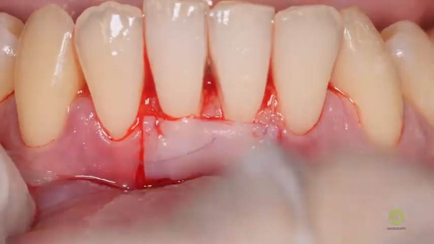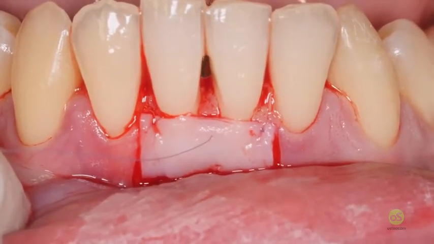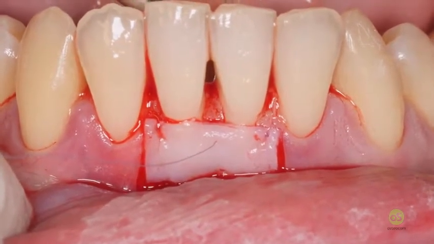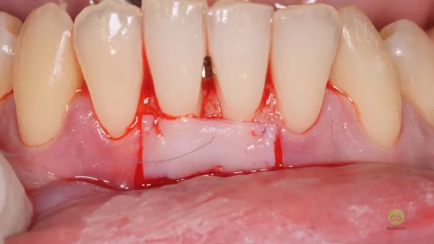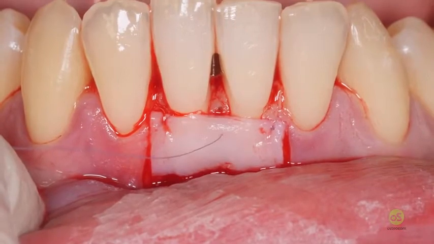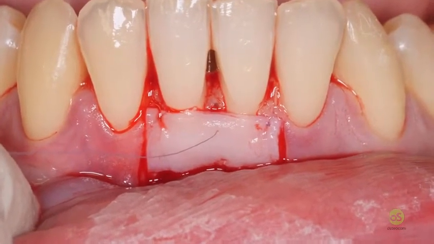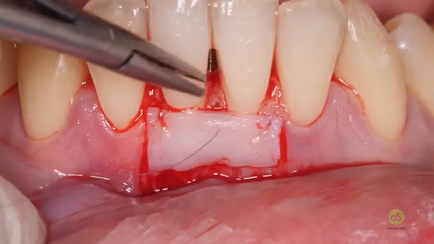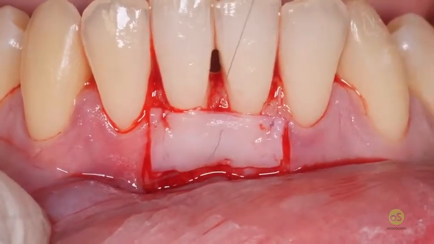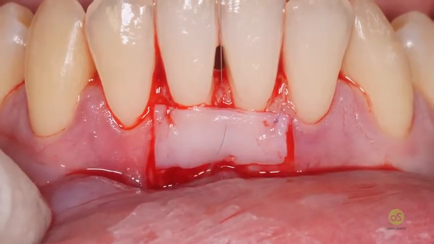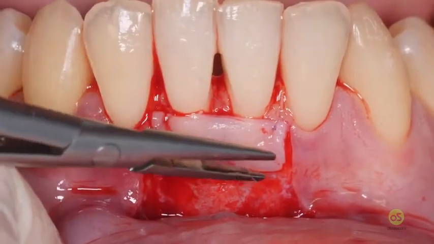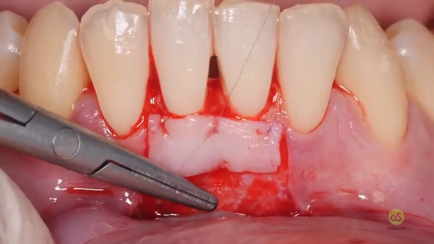Then with a horizontal mattress I perforate the papilla from the lingual aspect and get out at the base of the desepithelialized anatomic papilla with the needle. You see here, I get out here. So when I'm closing the surgical knot now, there shouldn't be any graft on the papilla, but at the same time the graft is well sutured to the base of the desepithelialized anatomical one.